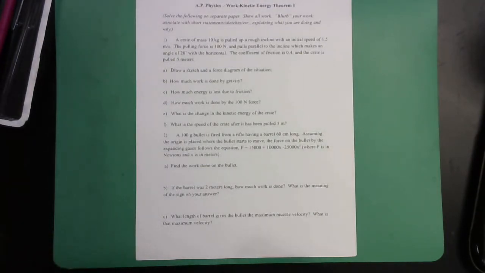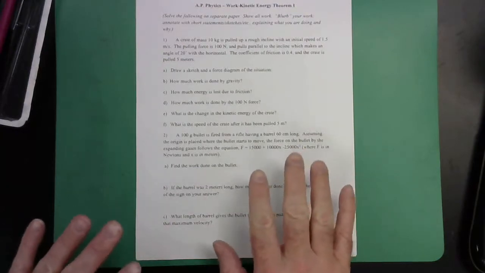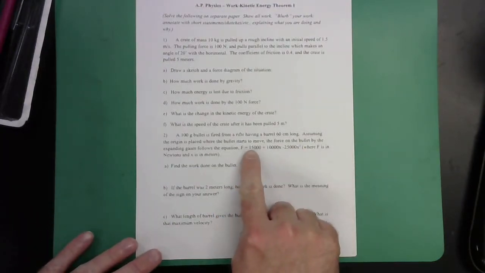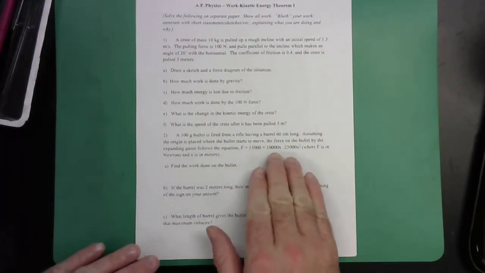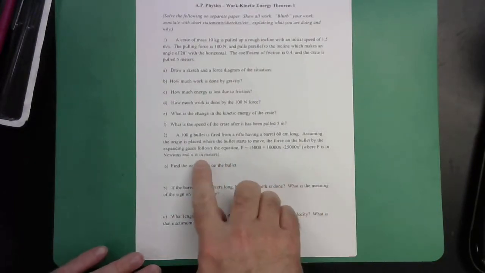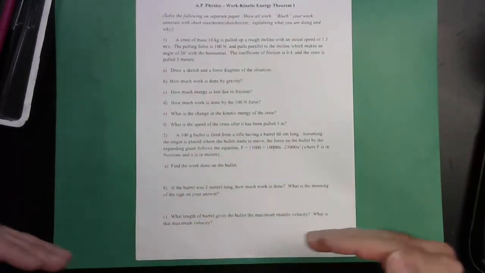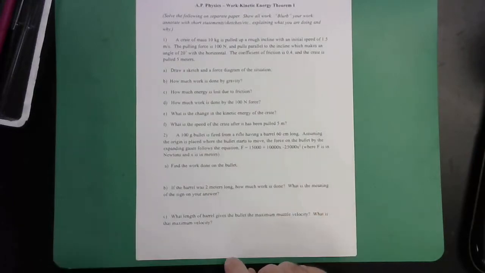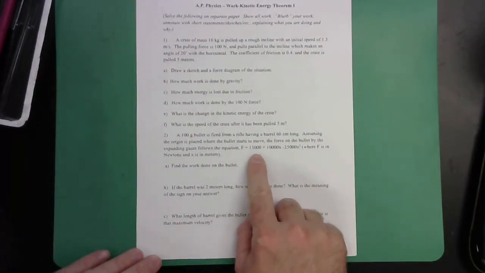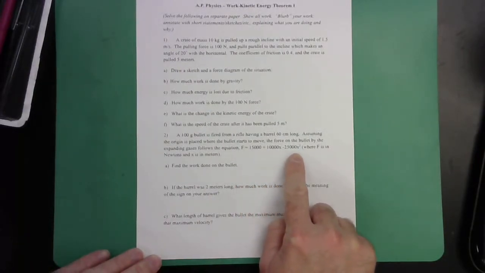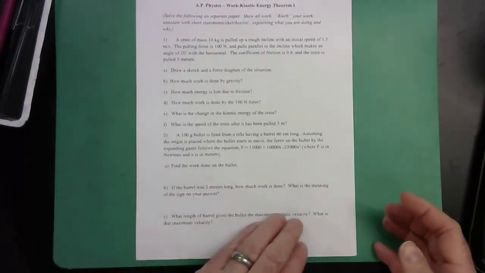For clarity, I need to fix this. This is meant to be the total force on the bullet along the barrel, not just the force from the expanding gases behind it, but all the forces in the x-axis. This is the total, given by the function 15,000 plus 10,000x minus 25,000x squared, where F is in newtons and x is in meters. Find the work done on the bullet.